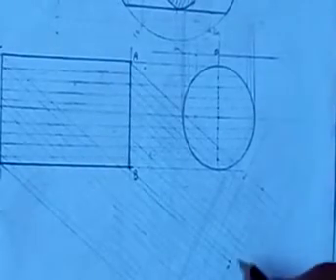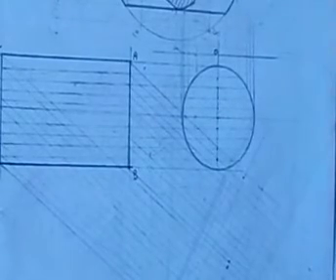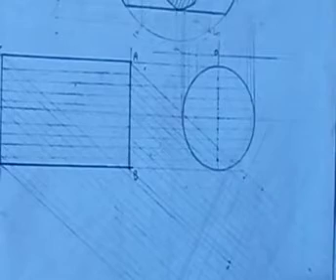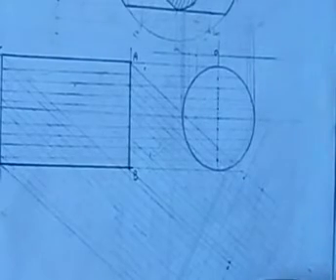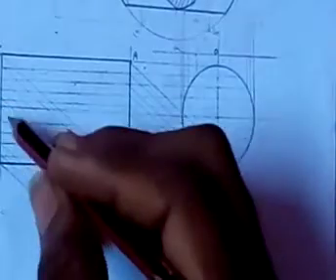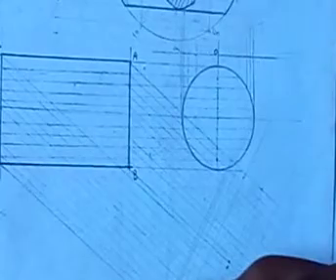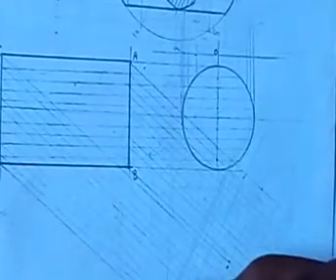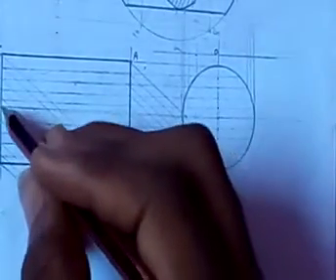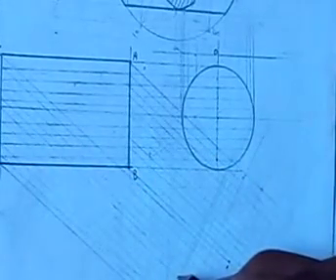So basically, I need the intersections 1, 2, up to 5: 1, 2, 3, 4, and then 5. That's the midpoint here to be the fifth. Good.